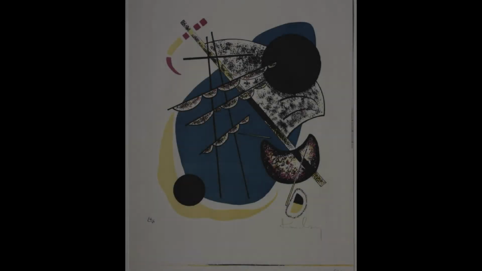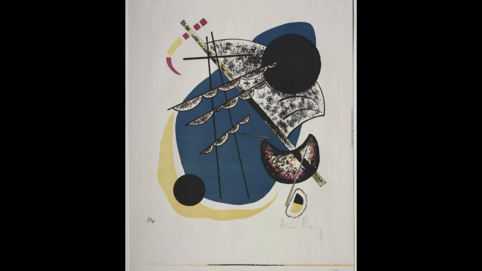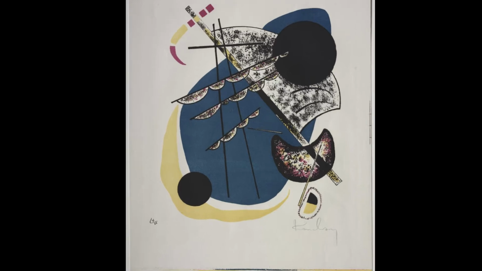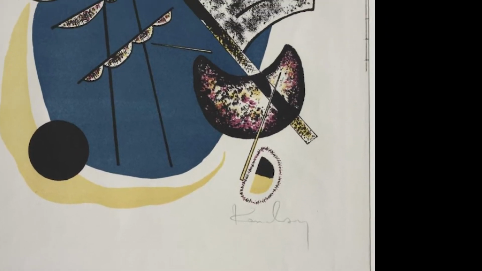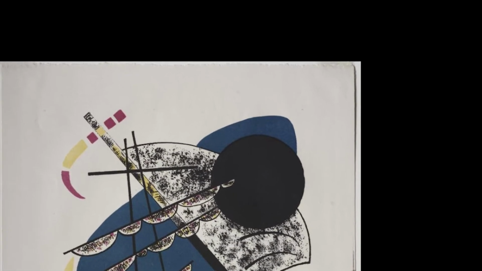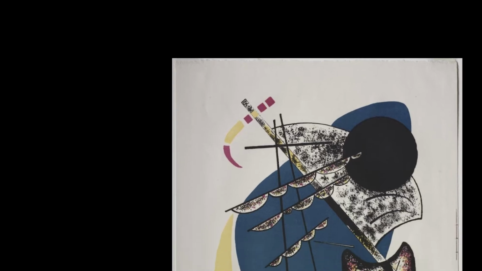Looking at Kandinsky's Small World, this movement can be seen in the simplification of the spherical shape that represents the cosmos and the exploration of them. This is done through the form and colors that allowed him to experiment during this time.